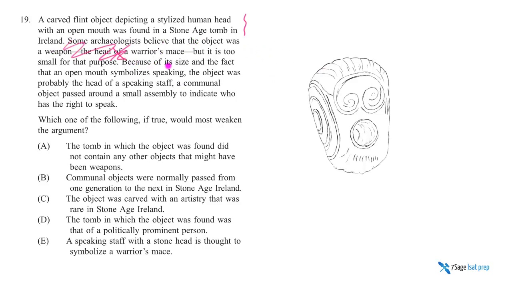What is the story? Well, because of its size, the fact that it's small, and the fact that its open mouth symbolizes speaking, we say it's probably the head of a speaking staff. You do put it on top of a stick, but with this staff you don't go to war with it. Really, you just pass the staff around as a communal object in a small assembly to indicate who's got the right to speak. If you're holding the staff, you get to talk. So that's the alternative hypothesis instead of the warrior's mace hypothesis.